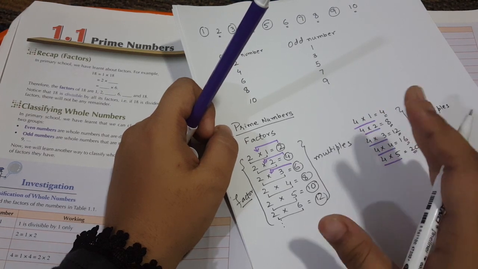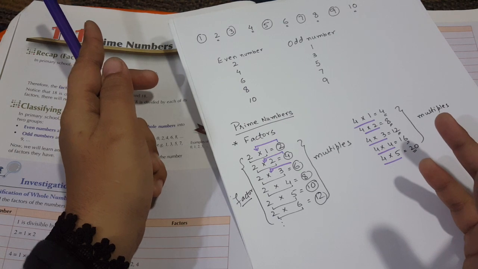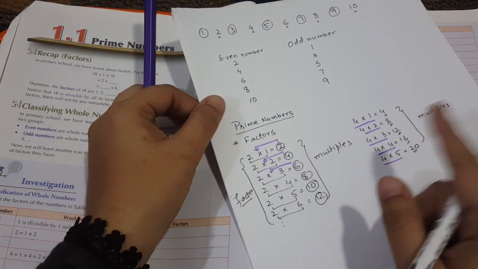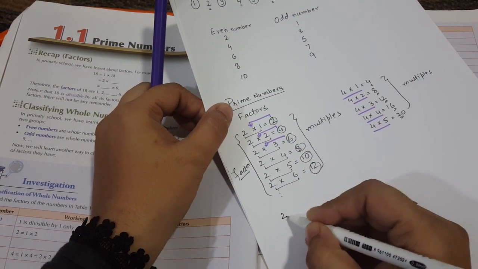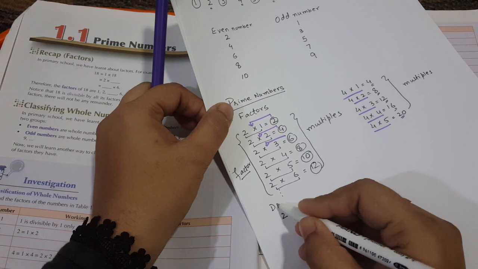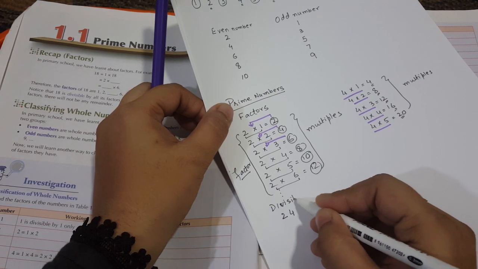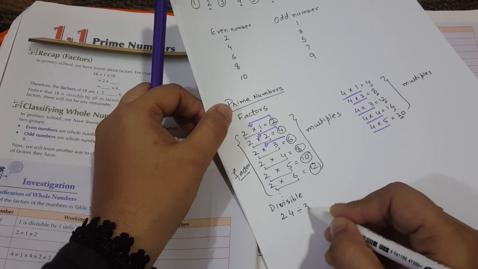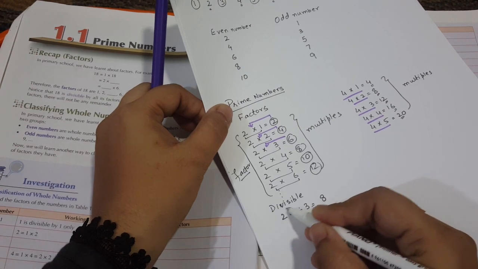For example, all the numbers which are even are divisible by 2. If the sum of the digits of the number is a multiple of 3, then it is divisible by 3. For example, 24. Yes, it is divisible by 3. The answer is 8. But how?